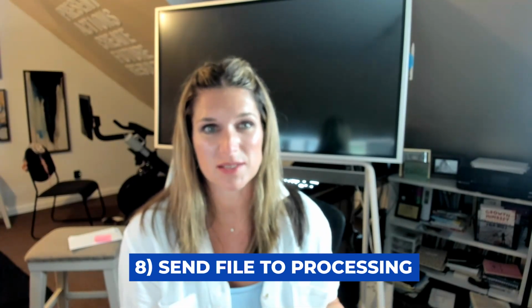Step 8 is handing the file over to processing. And you have flexibility in the broker side. You can do in-house processing or you can do contract processing. You can kind of do a hybrid. Either way, your processing team takes over and keeps the file moving forward.